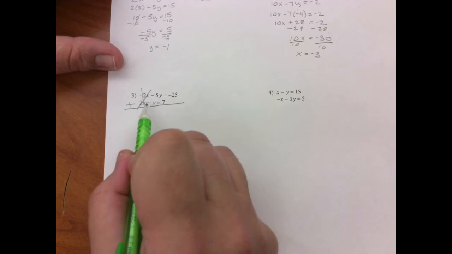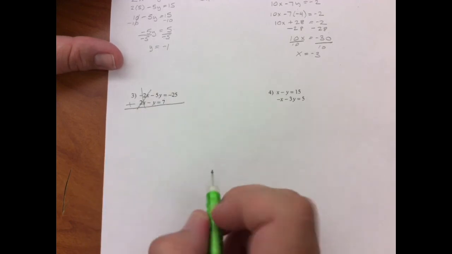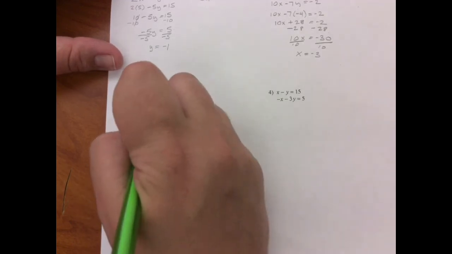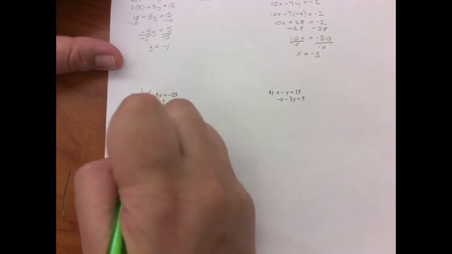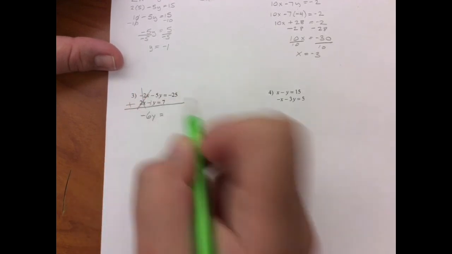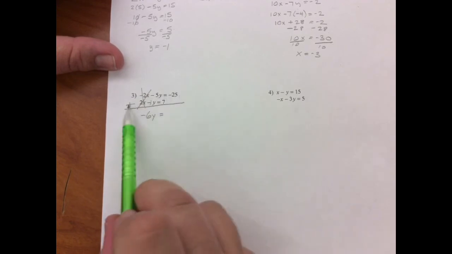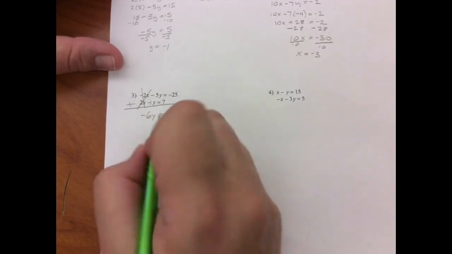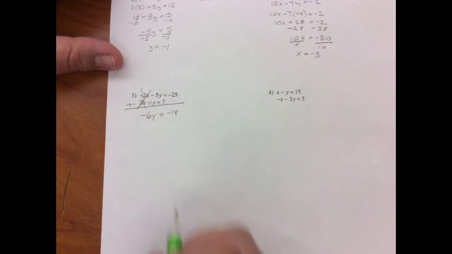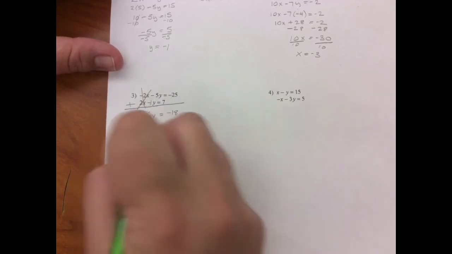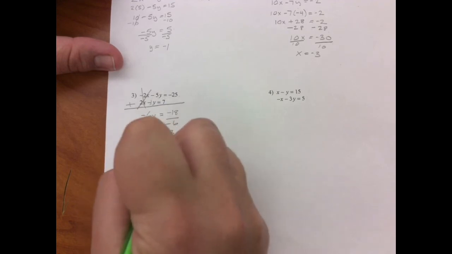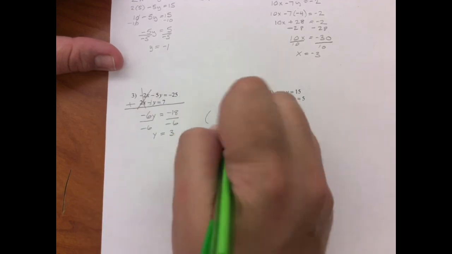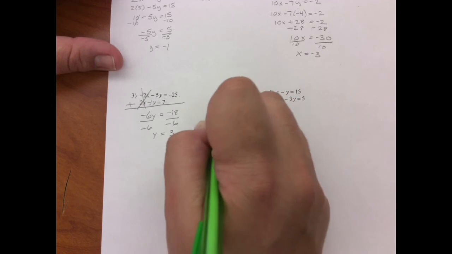Negative 5y plus another negative y. Now remember, this negative y is really a negative 1y. So it's negative 5 plus negative 1, which is negative 6y, equals negative 25 plus 7, which is going to be negative 18. I'm going to divide both sides by negative 6. Y equals positive 3. So in my solution, I've got the y variable already.